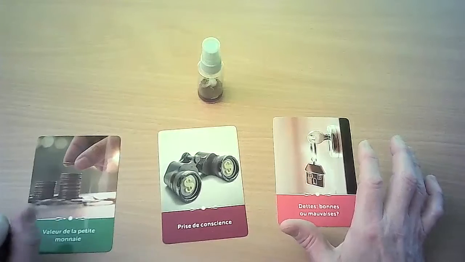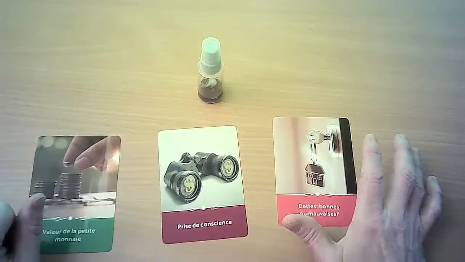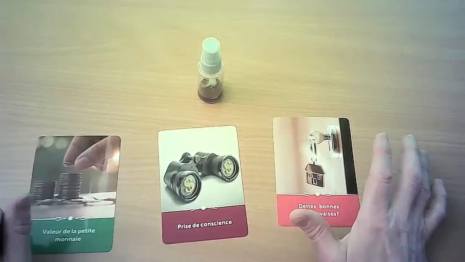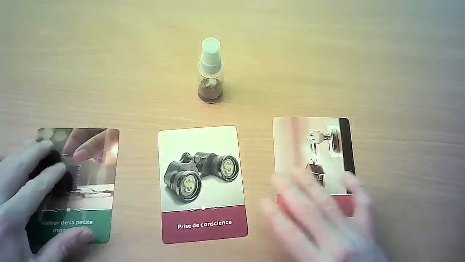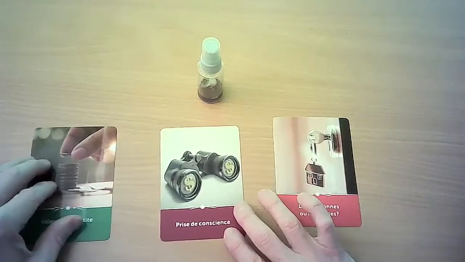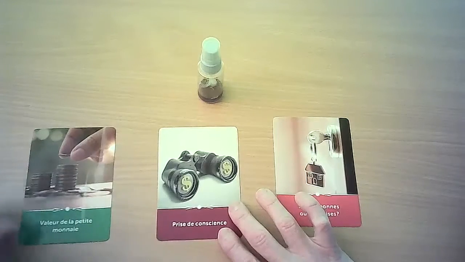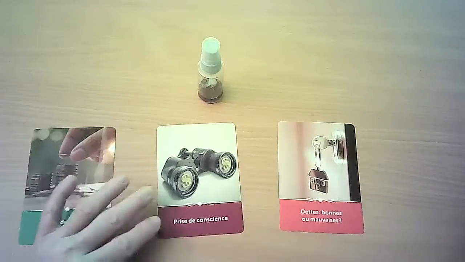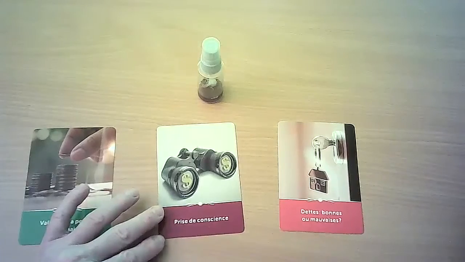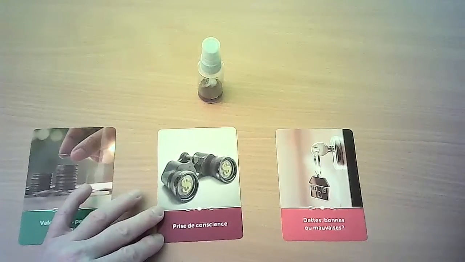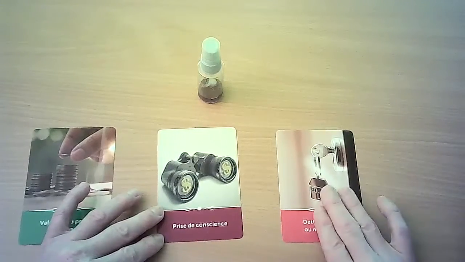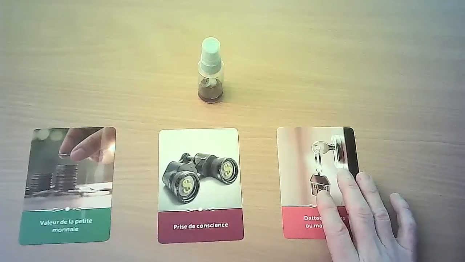So this card tells us to give back to the little coins, the small bills, let them have their moment of glory, and we will quickly accumulate hundreds in savings. The next card that we are seeing here is the card of awareness, reflecting. What does this card tell us?